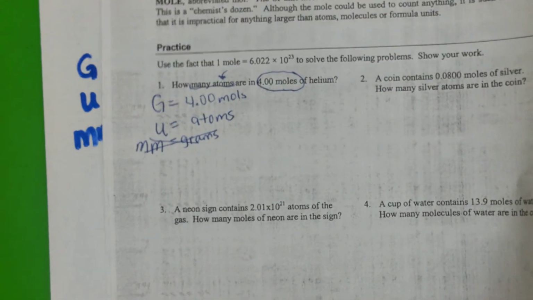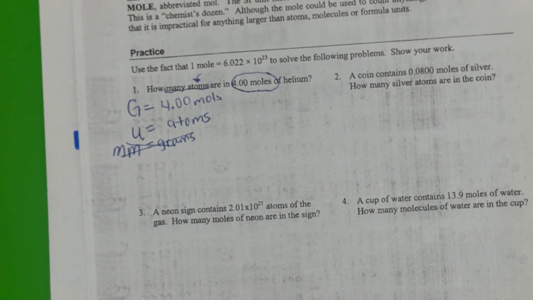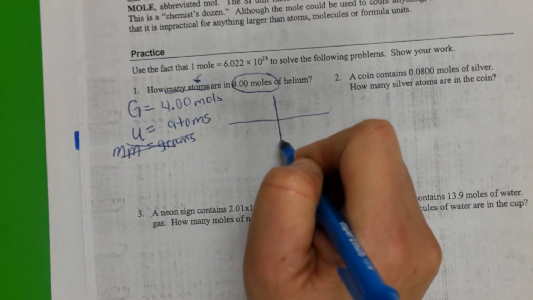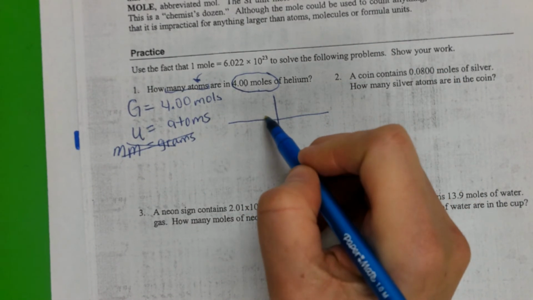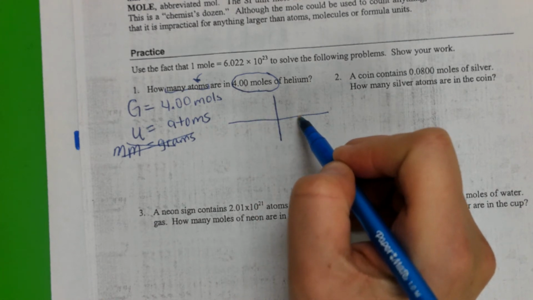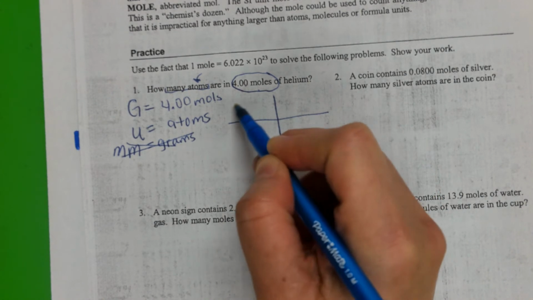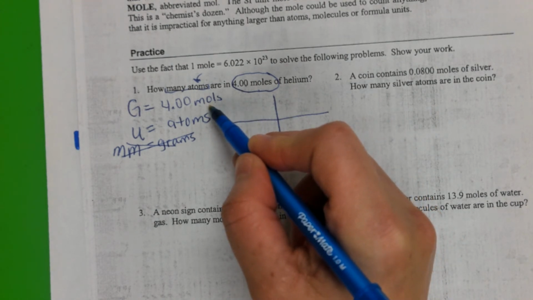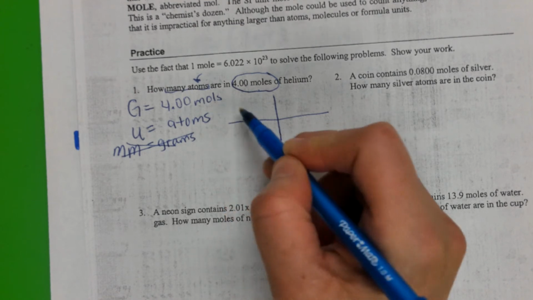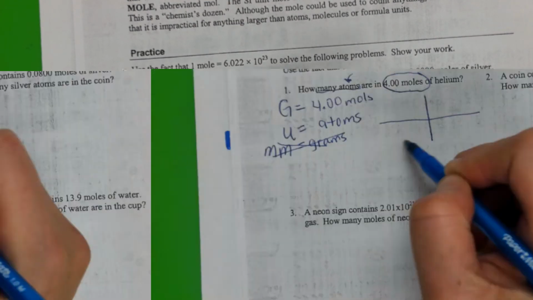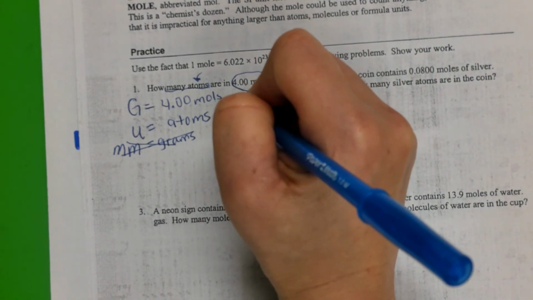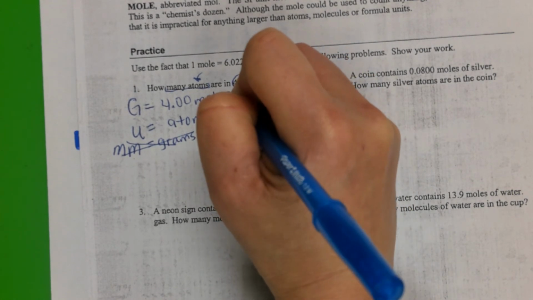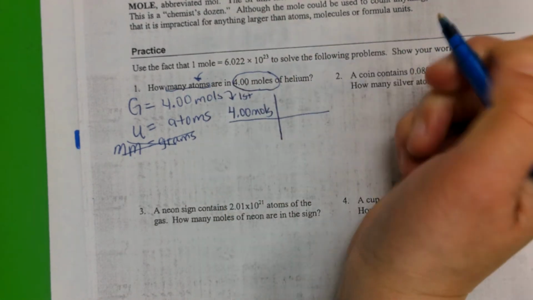Well, what do I mean by that? Okay, now there's two ways to write it. The first one I'm going to show you is with a T. T, because you only have one, you're really going to convert it once. The first column is based on the given only. Remember how I told you, it's the first, so that's the first column. So right here, 4.00 moles, that's your first.